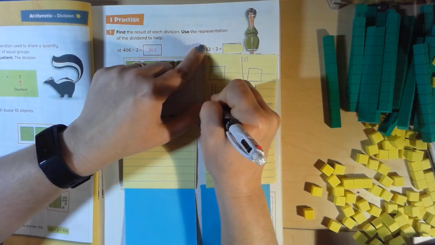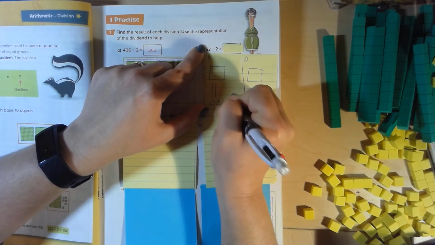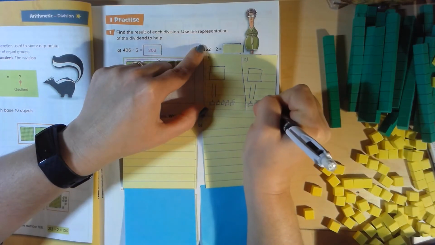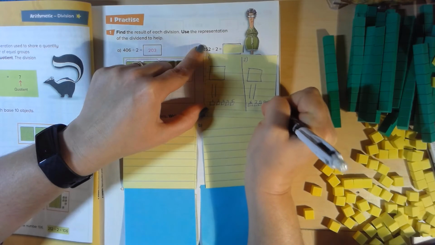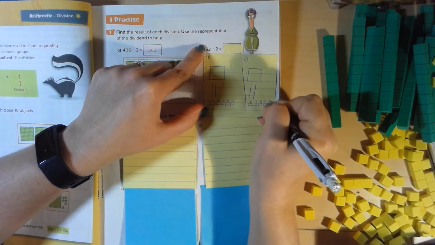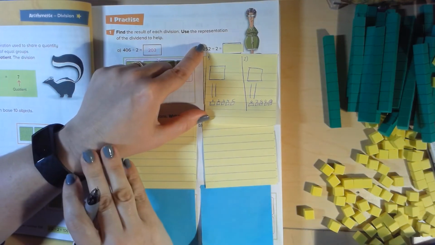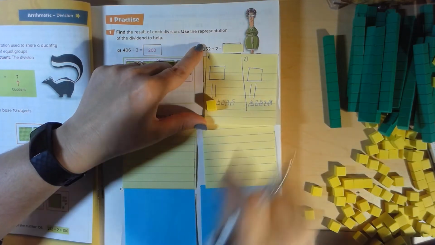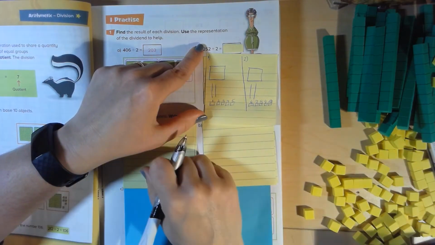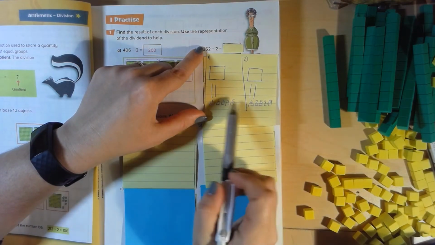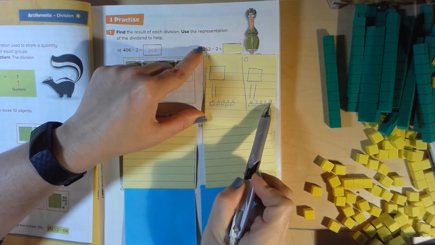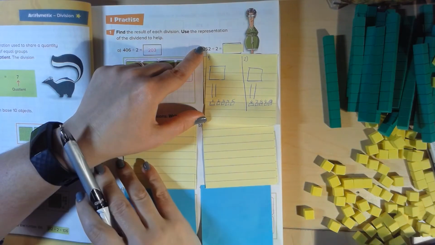So watch, I'm going to show you. 1, 2, 3, 4, 5, 6, 7, 8, 9, 10. I took my stick of 10 and I divided it into 10 little units. So do I still have 50? 10, 20, 30, 40, and 10 units makes 50.